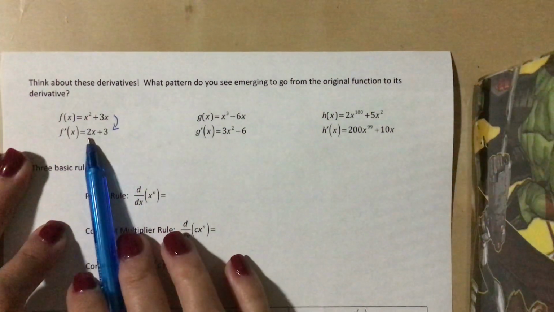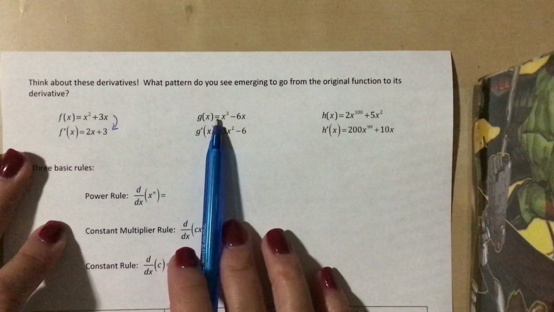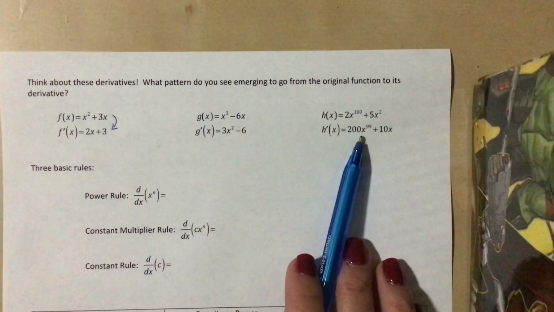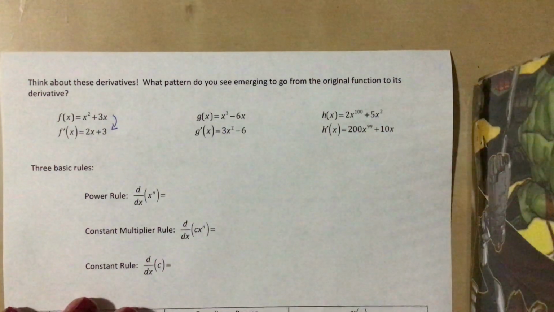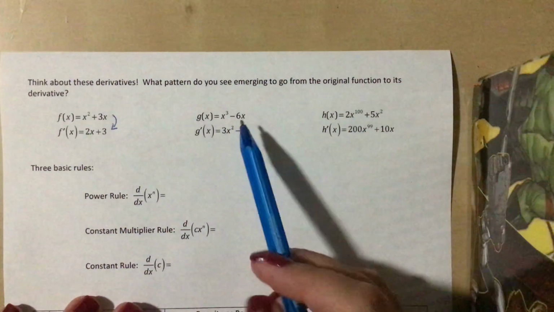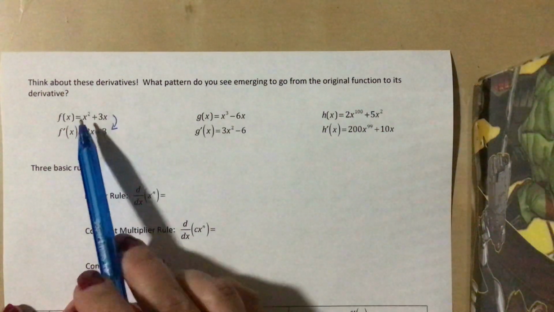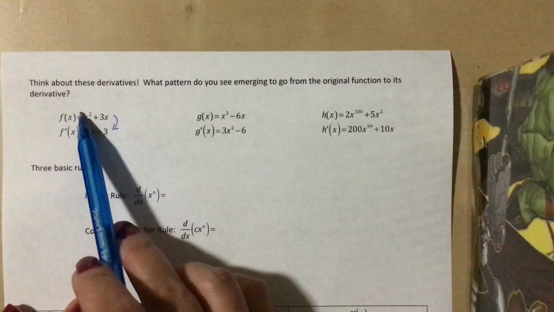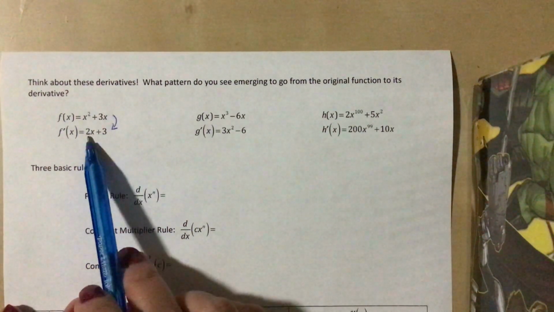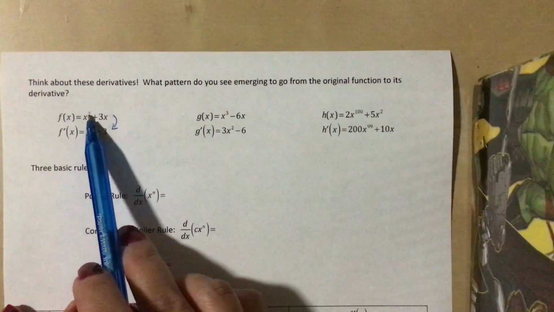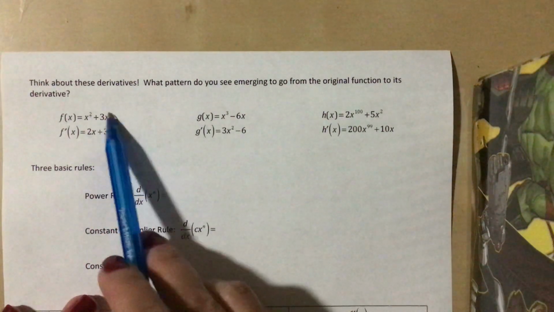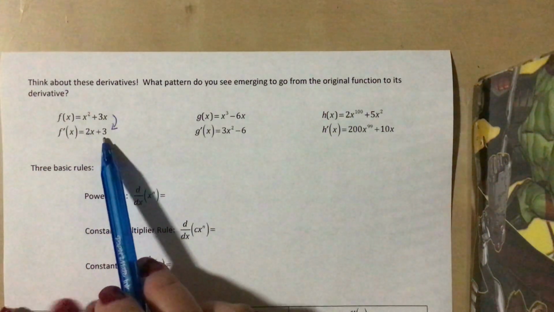Look at the coefficient here. Kind of look at what happens to the powers. This one makes it really evident. Okay. So what happens is that we take the power, and that power in the original function comes down in front as the coefficient. So this 2 that's here is from that power of 2 there. And then we decrease that by 1 unit. So this is 2x to the first power. And then taking the derivative of 3x, we just get the number 3.